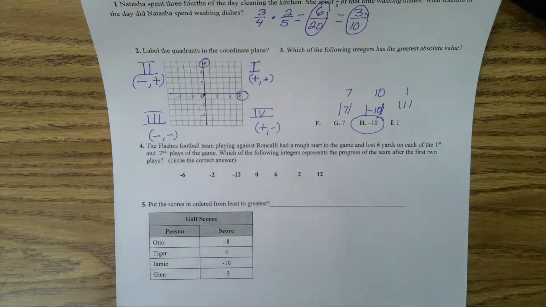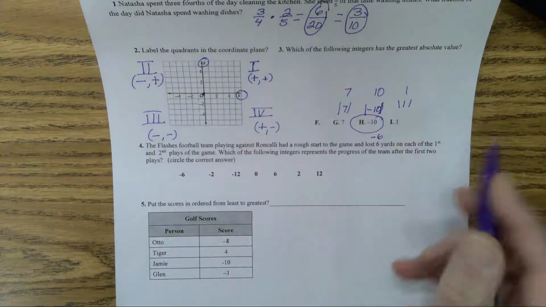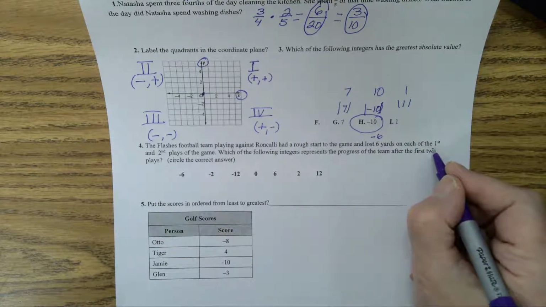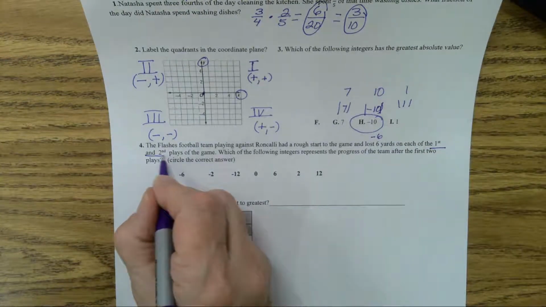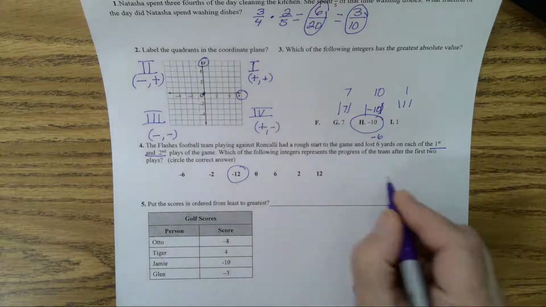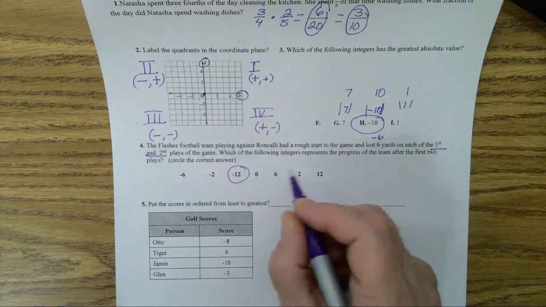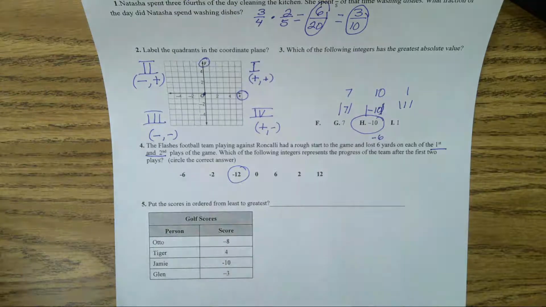Okay, they lost 6 yards on the first and the second plays of the game. So it's not going to be -6, it's going to be what? Yes. -12. All right, play 1, they lost 6. Play 2, they didn't do good again. They lost another 6. So 6 plus 6 is negative 12. In football, if you lose yardage, it's going to be a negative. Got it? Everyone understand that now?